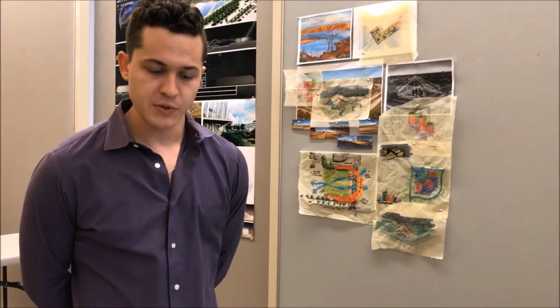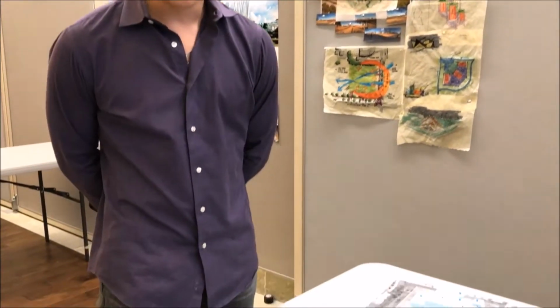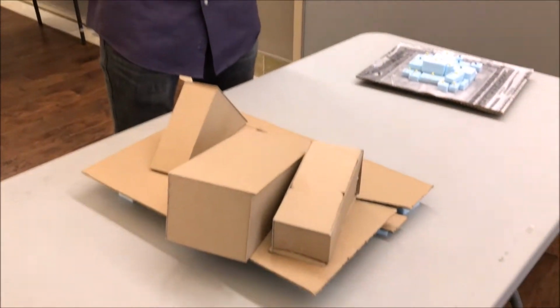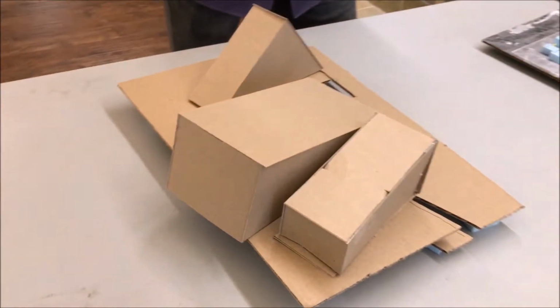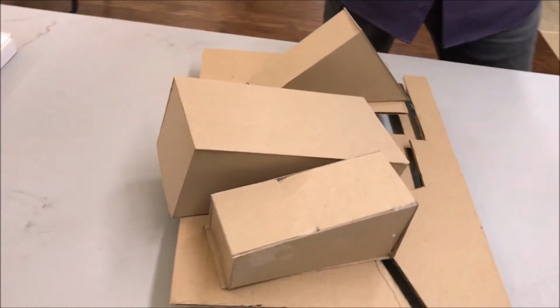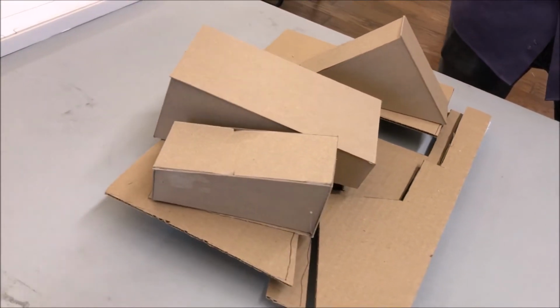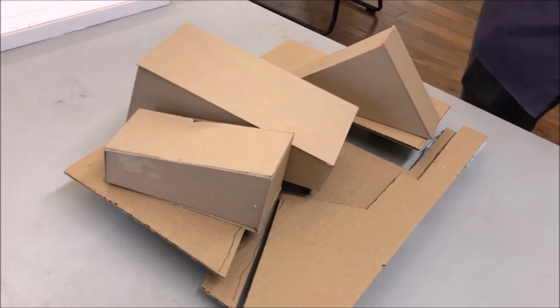After doing the block program, we began to figure out what sort of form this theater project would undertake. This represents the early massing model that we worked on. We made physical models to really wrap our hands around this project and get a feel for the geometry and the form that our project would take shape in.